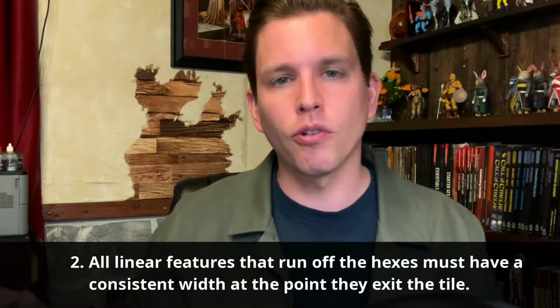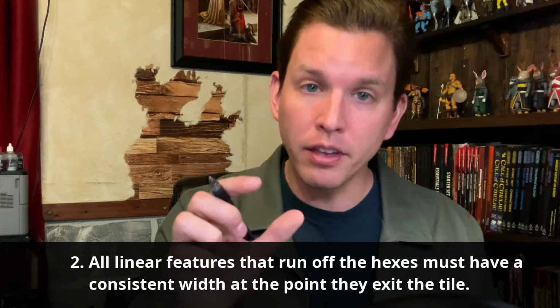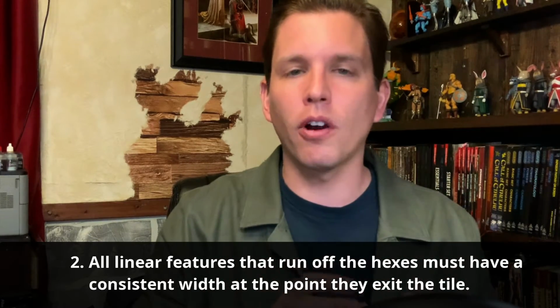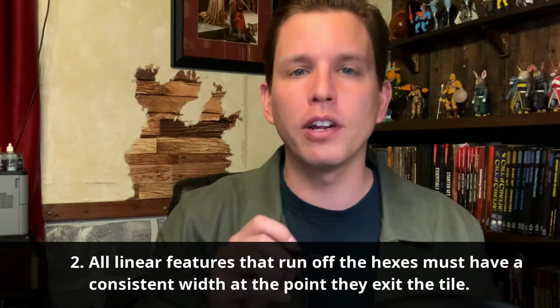The second principle is that all linear features that are going to be running across your table have to have a consistent width anytime they enter or exit a table. Once again, what happens to that width while it's on the tile doesn't matter. What matters is that once it reaches the entry point or exit point of a tile, it returns to that standard width. Now, you can have different standard widths for different linear features. Your streams can be one width, your paths can be another, your roads can be another, your rivers can be another width, but you pick one consistent width for each type of linear feature you've got, and then you keep that consistent anytime that they are going onto or off of a tile.